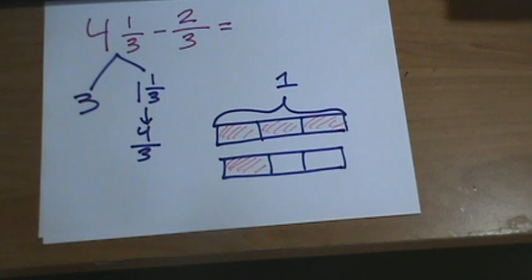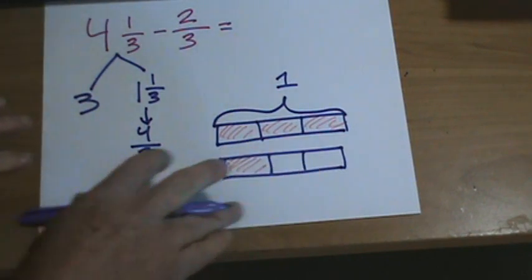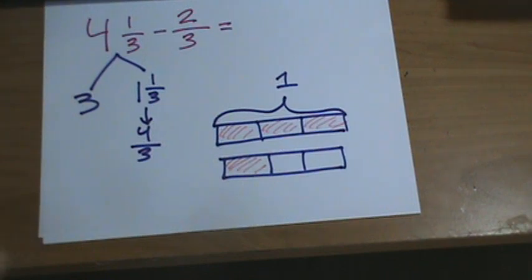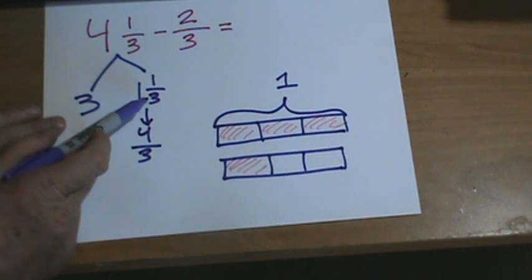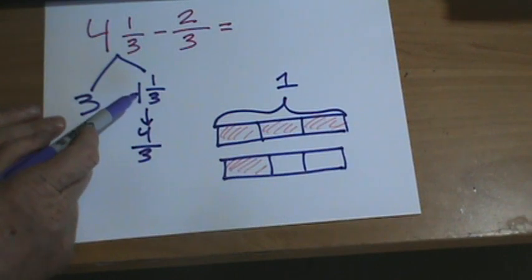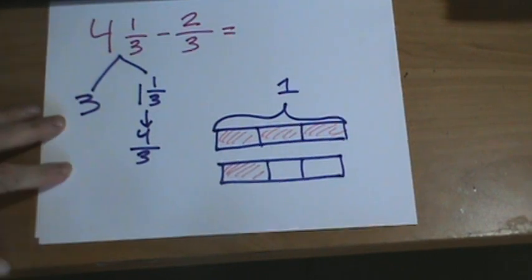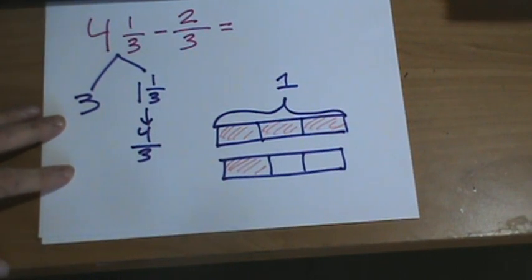Another way to do that, if you want to do a shortcut where you don't have to do a tape diagram or a number line, you just go 3 times 1 is 3, plus 1 is 4. 3 times 1, the denominator times the whole number, and then you add the numerator on to get 4. It's another way to go about it. So now we can subtract.